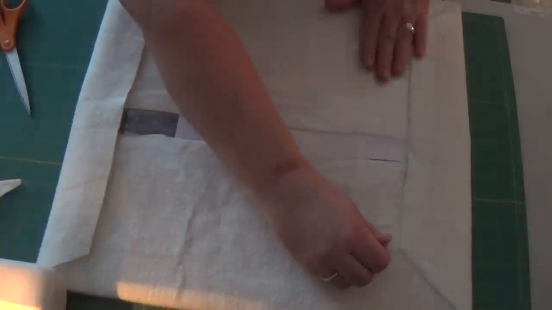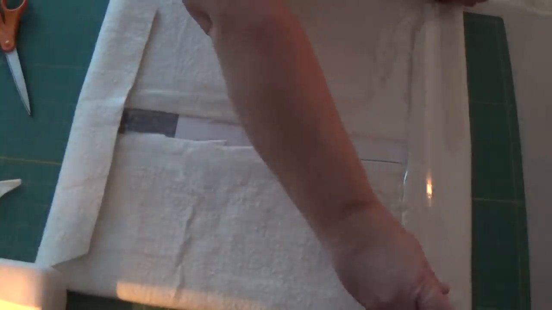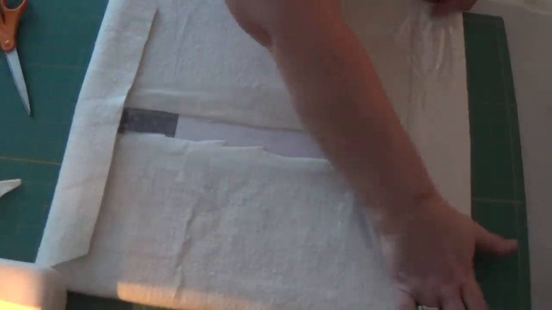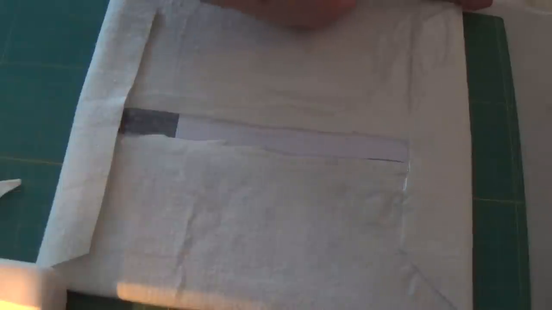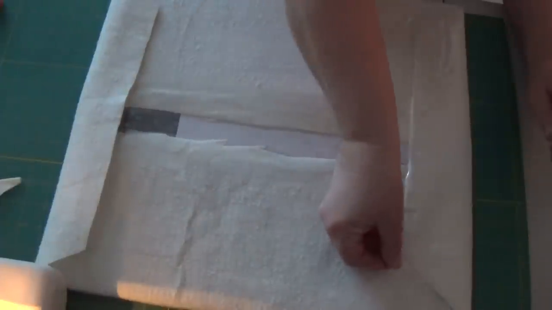It takes a lot of tape, but it's worth it. Okay. Now, do this again.